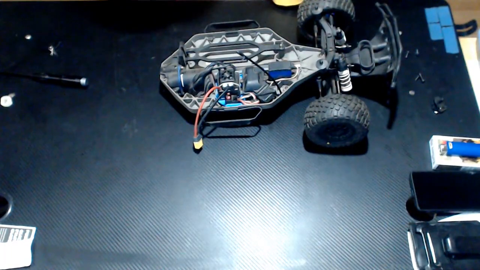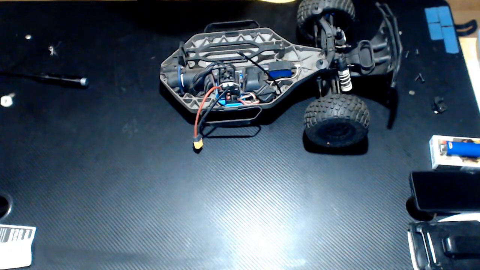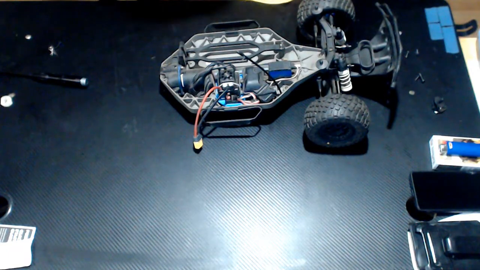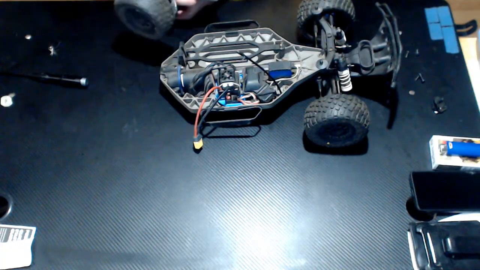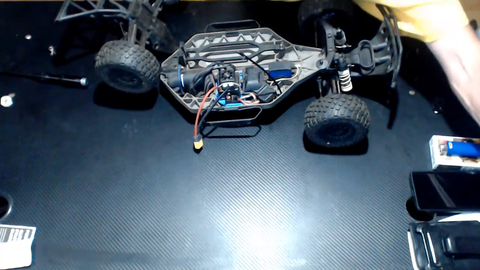I think I can get access in there, can I? Nope. Gotta take off these 4 screws.